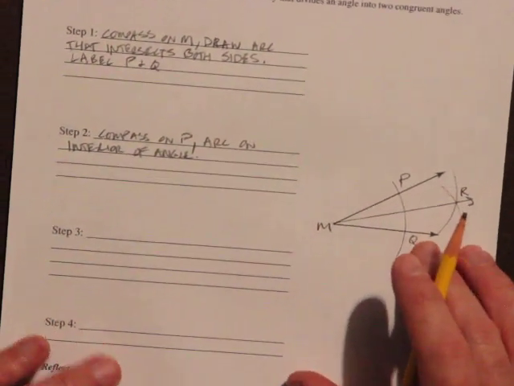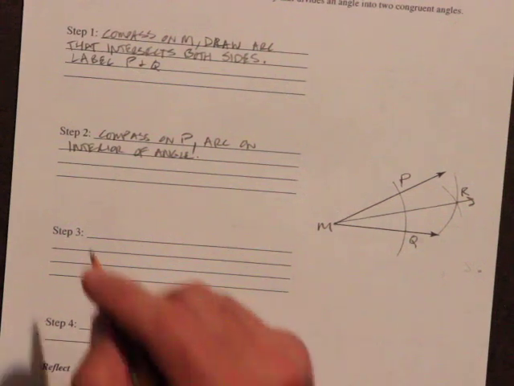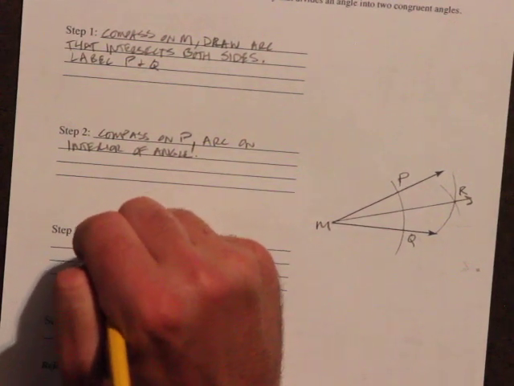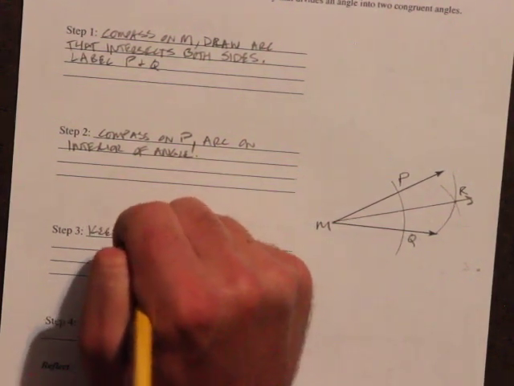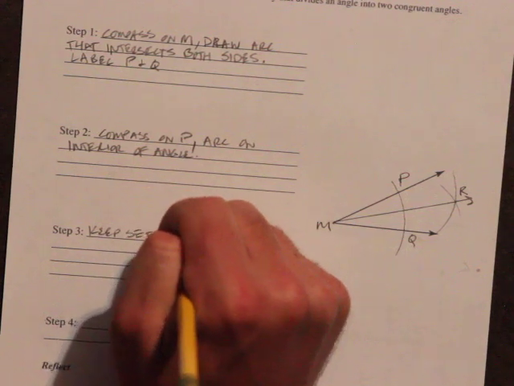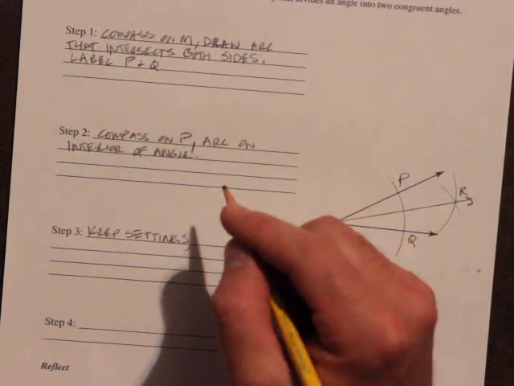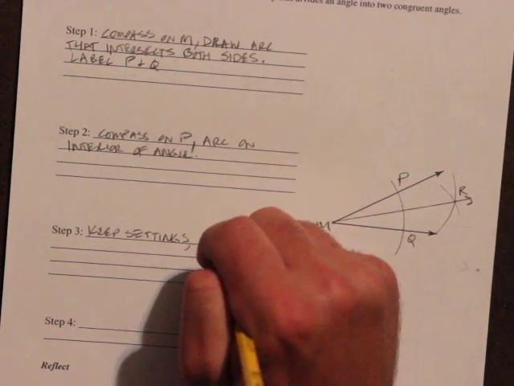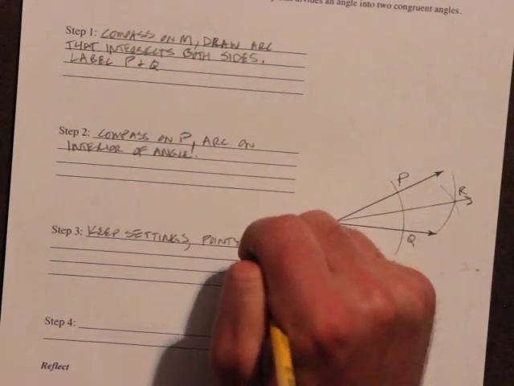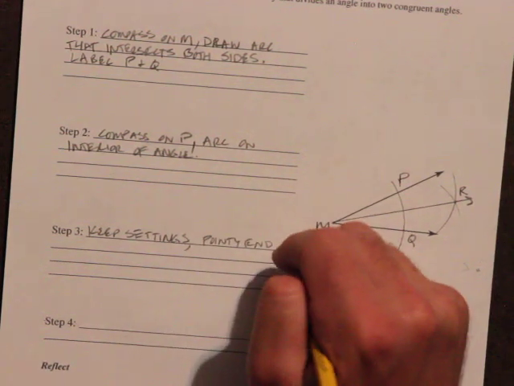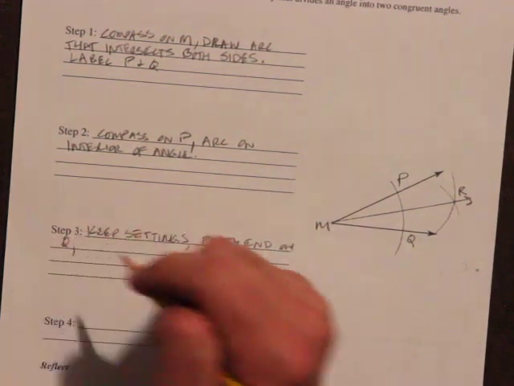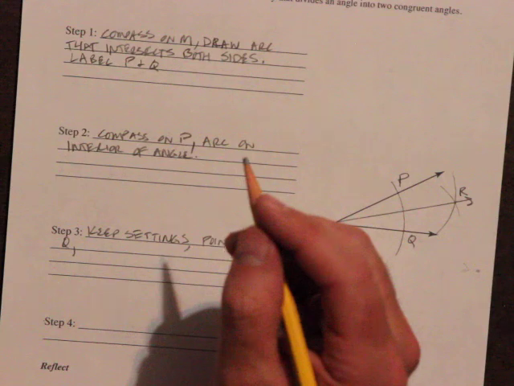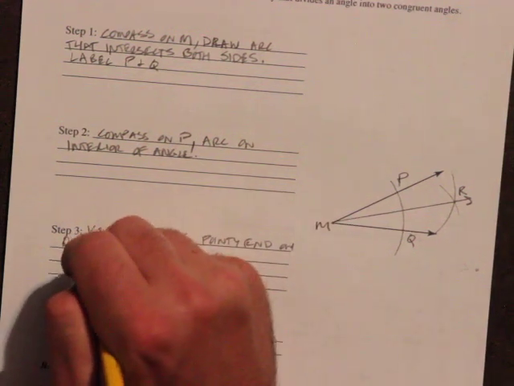Step 3, keep settings. Pointy end on Q. Draw arc to intersect arc from step 2.